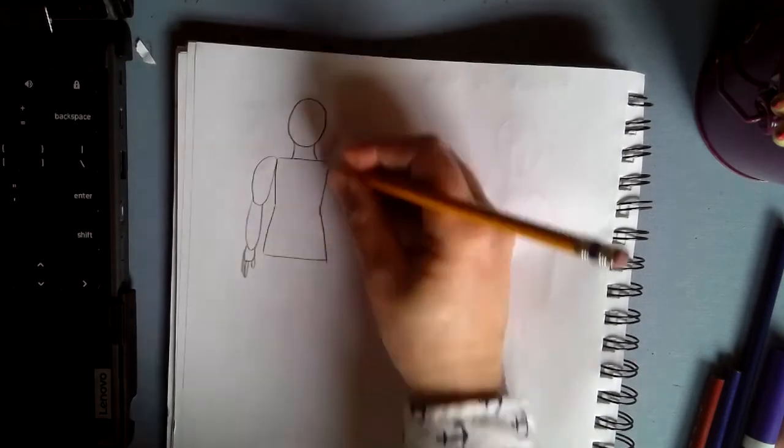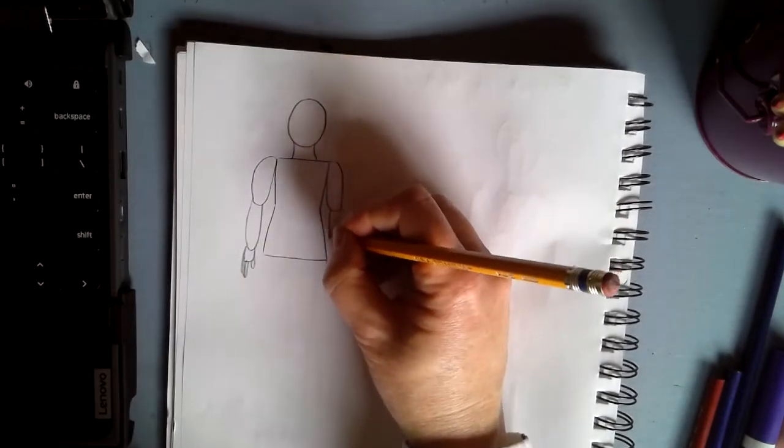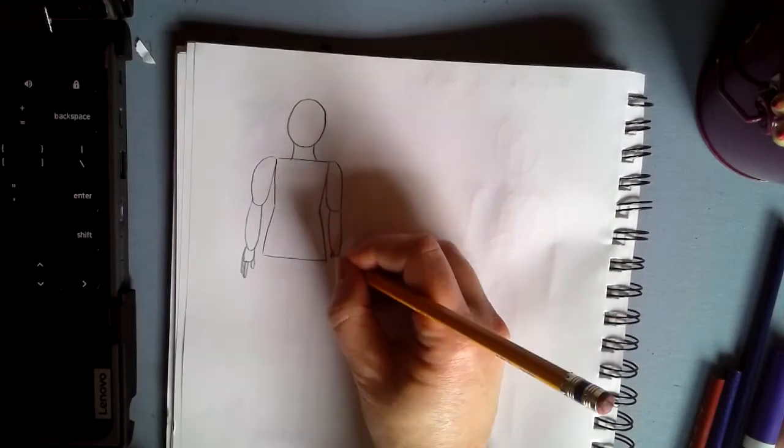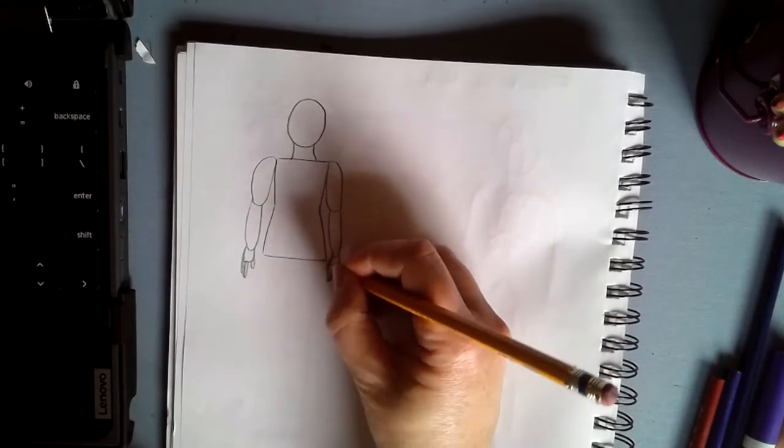And remember, if you have access to a printer and you can print out the bodies of these instead, it would save you some time. You do not have to draw them all. Ooh, that's a drunk hand. All right.